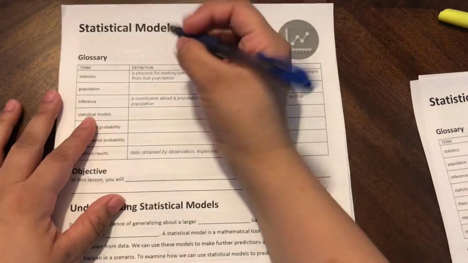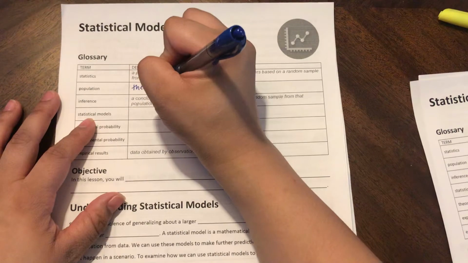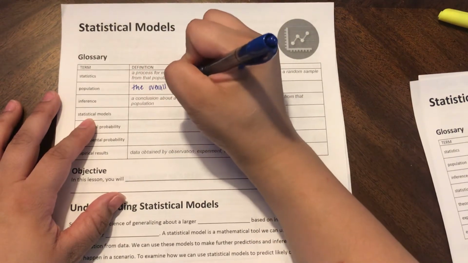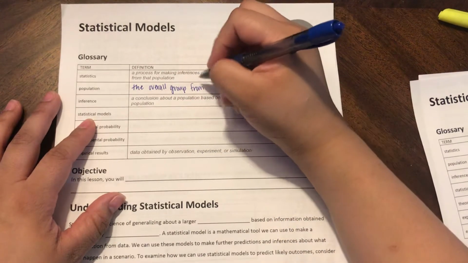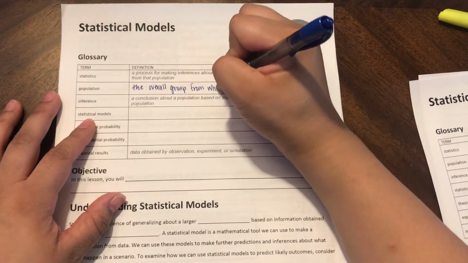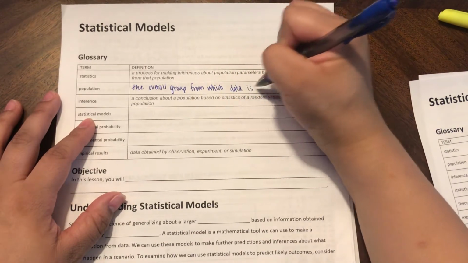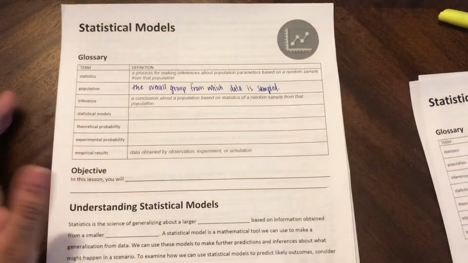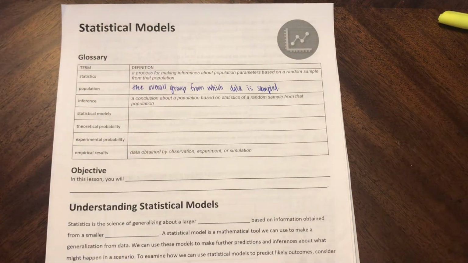And then population, if you remember, is the overall group from which data is sampled. So again, what does it mean for a population?